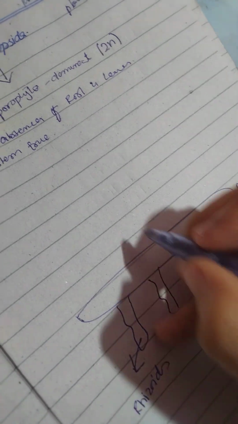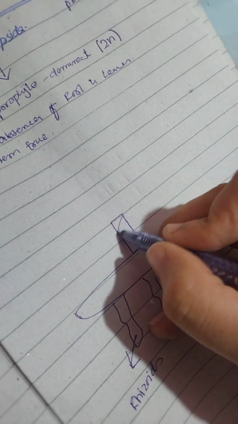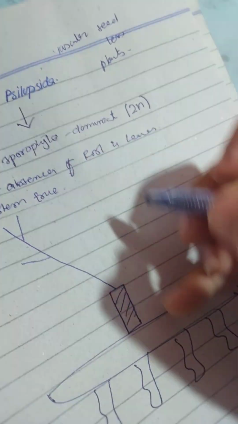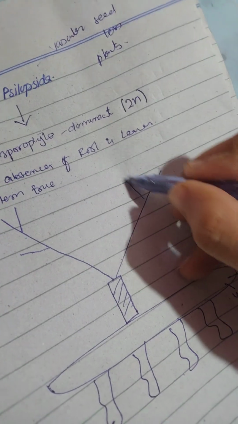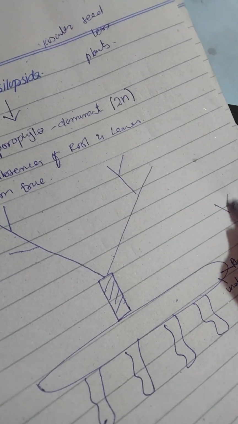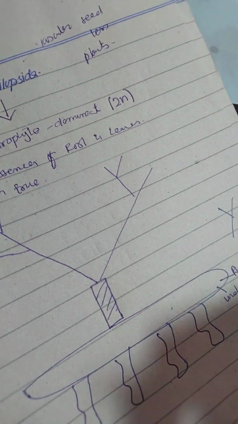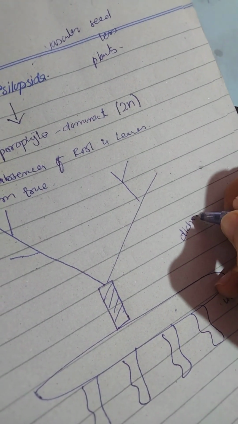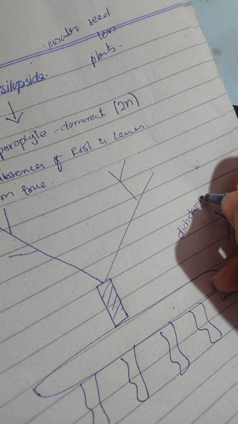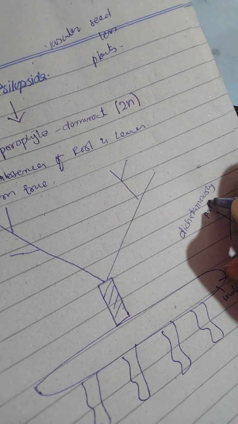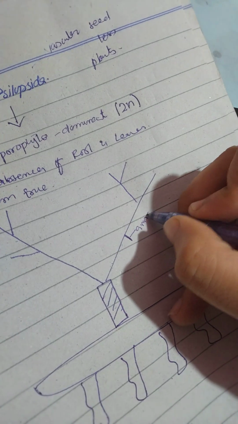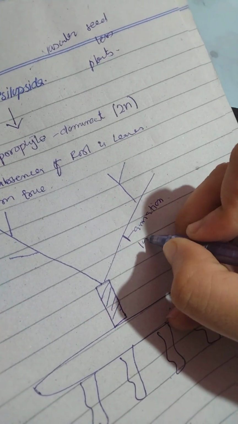And it has a stem, but the stem is dichotomously branched. For example, this Y structure is known as a dichotomous pattern.